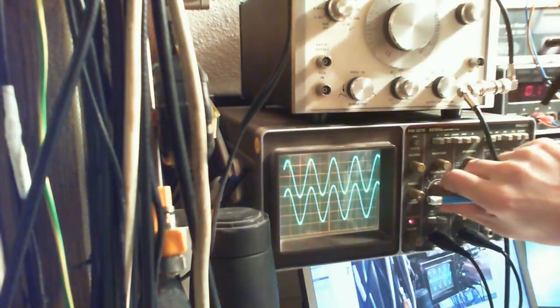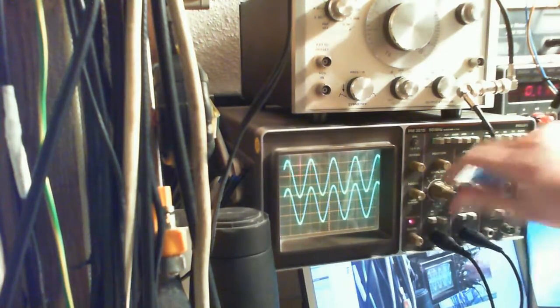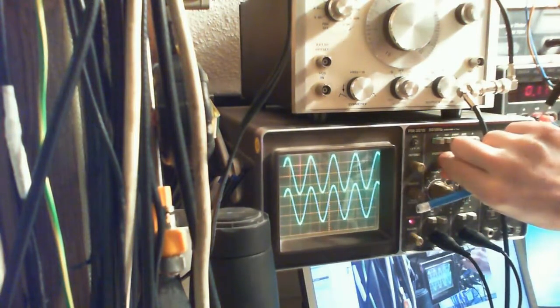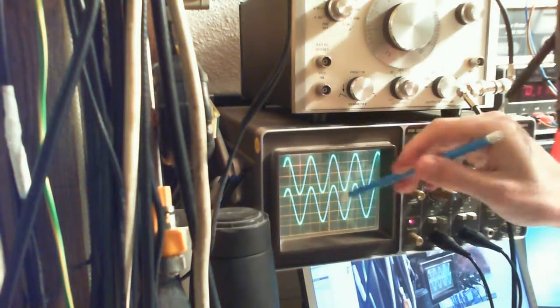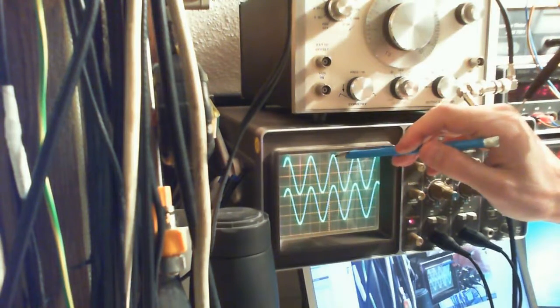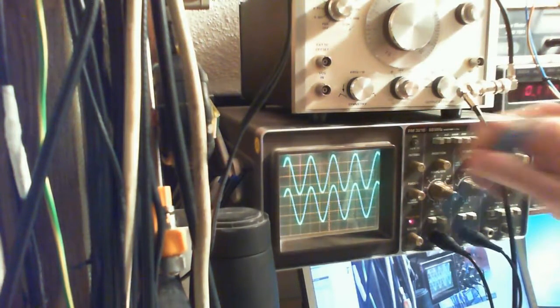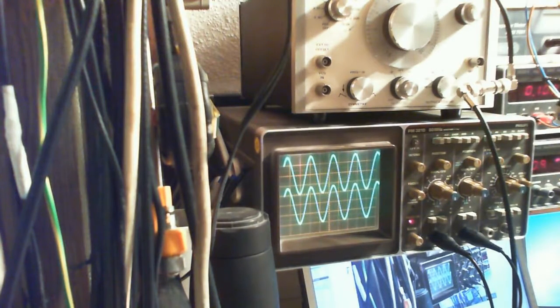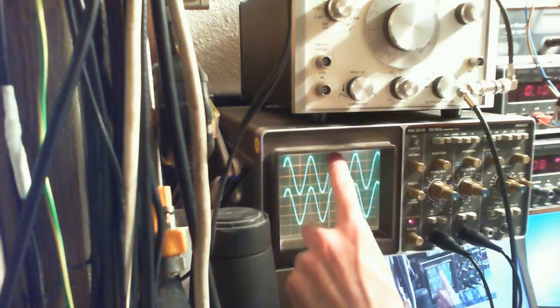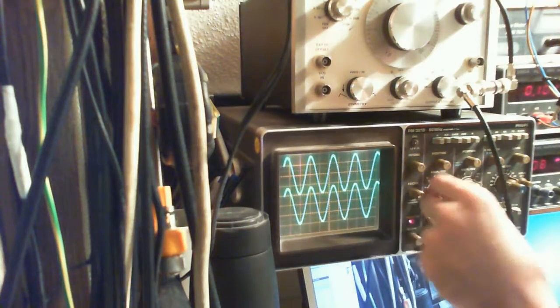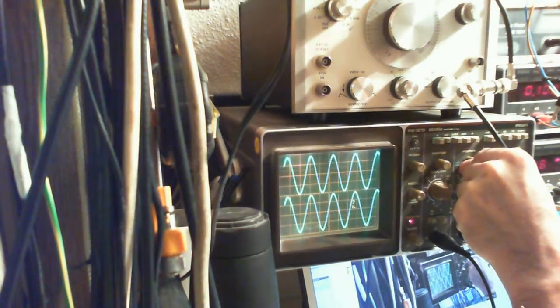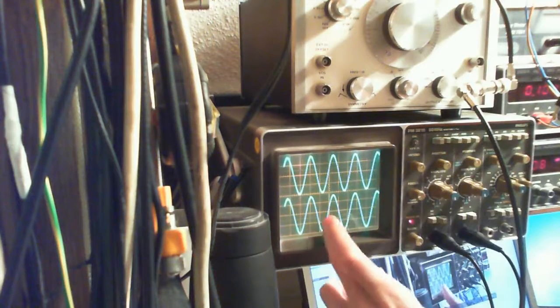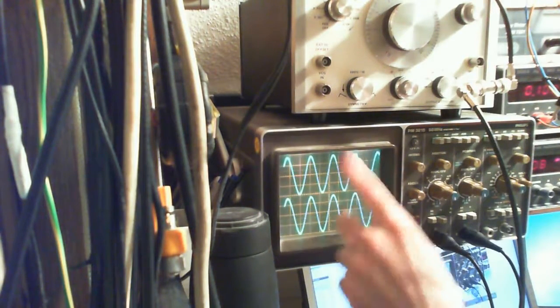Now my input is, let's say, 3.8 vertical units times 5. 3.8 times 5 is equal to 19 volts peak to peak. So my supply voltage is 19 volts peak to peak, and the other signal, which is my output, is 3.8 again, 19 volts peak to peak.